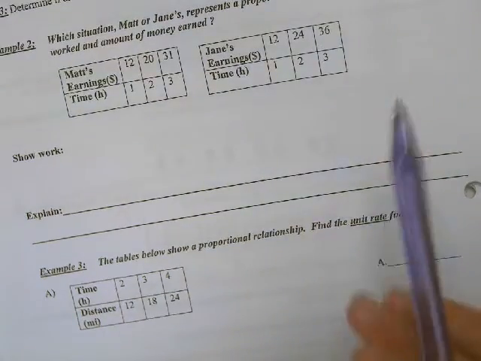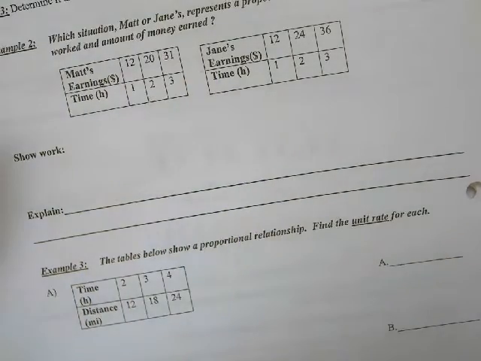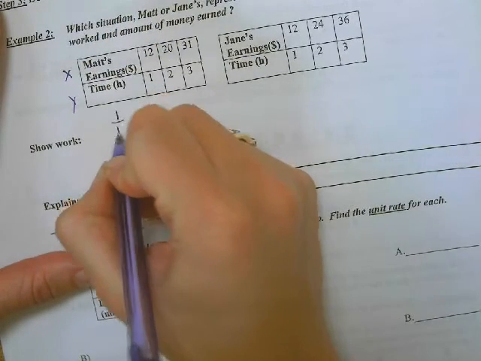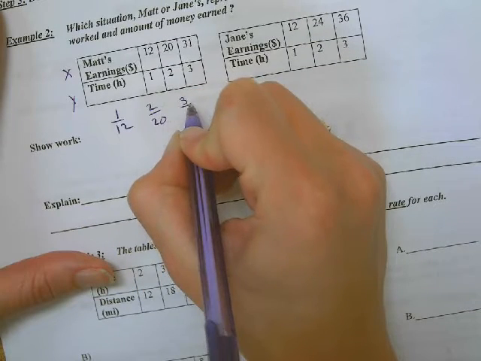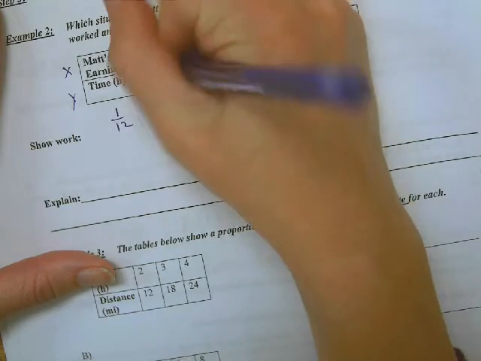Okay. So we did step 1, step 2, and step 3 kind of all together on that last problem. So if I do the same steps again, in, out, or x, y, put y over x, and y over x. So I'm putting each y with its corresponding x.